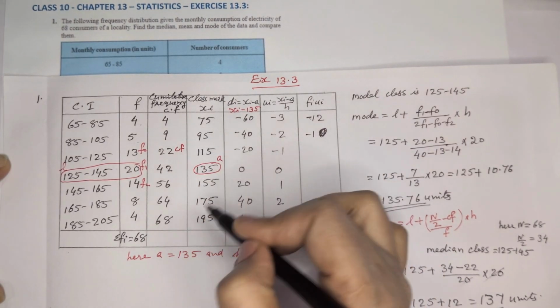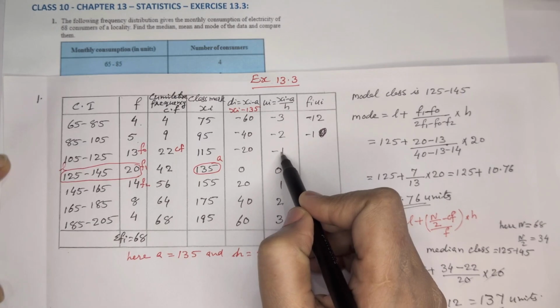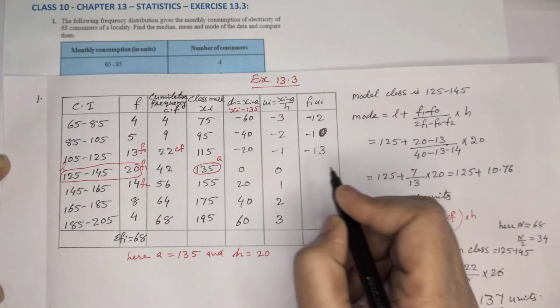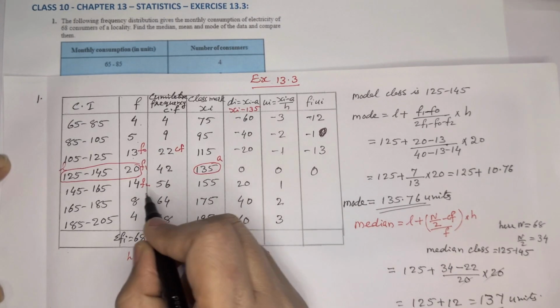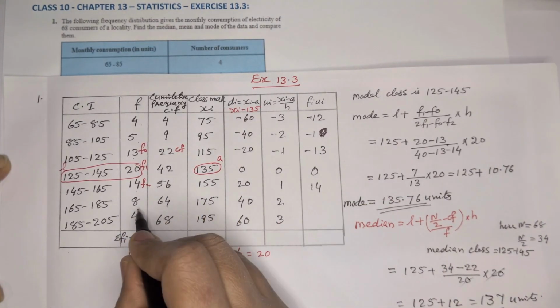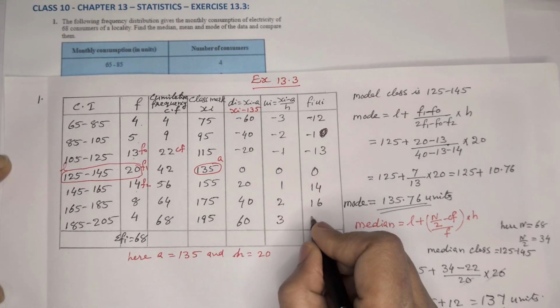When we are making more columns, be careful when writing. Then minus 1 into 13, minus 13, then 0, 1 into 14, 2 into 8, 3 into 4.